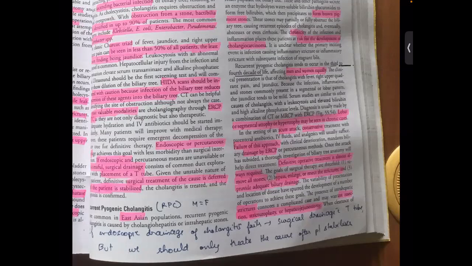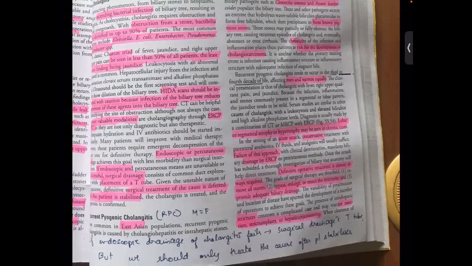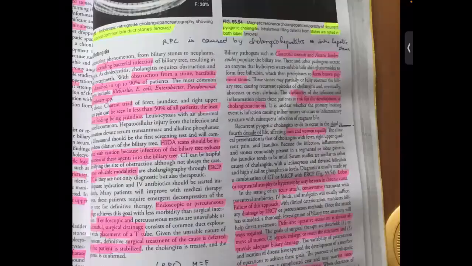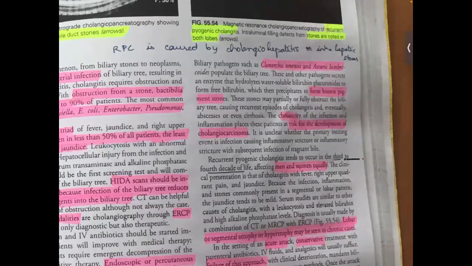Okay, sir. So next, recurrent pyogenic cholangitis, RPC. Satya has already covered this in the liver chapter, so we just see a few important points. It's most common in East Asia, and is caused by cholangiohepatitis or intrahepatic stones. Because of intrahepatic stones, recurrent cholangitis occurs. The biliary parasites seen are Clonorchis sinensis and Ascaris lumbricoides. These are the two important ones.